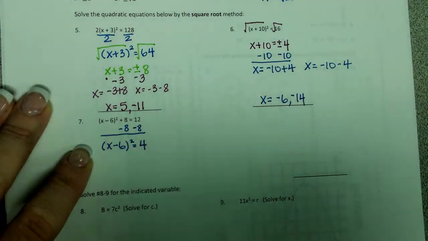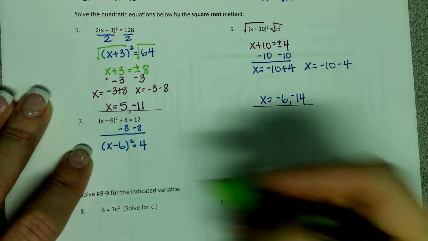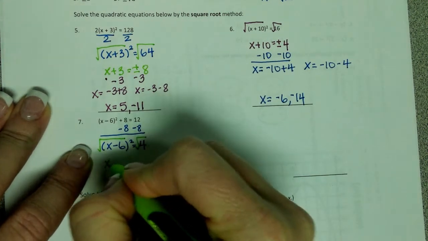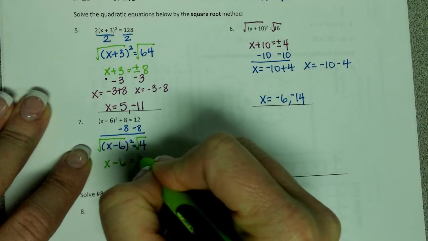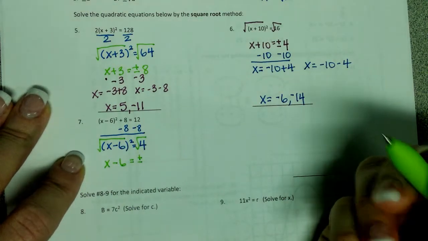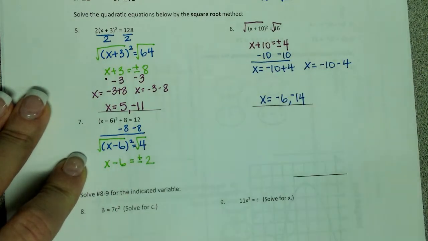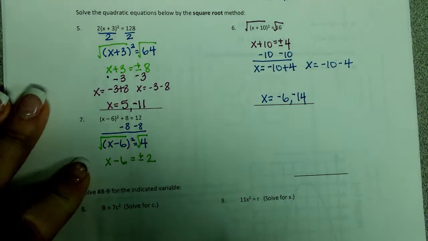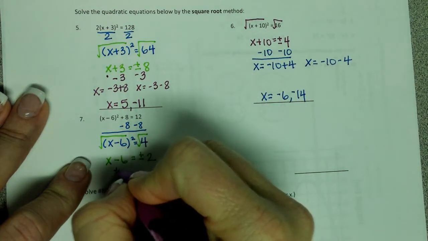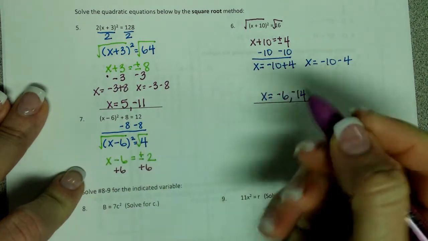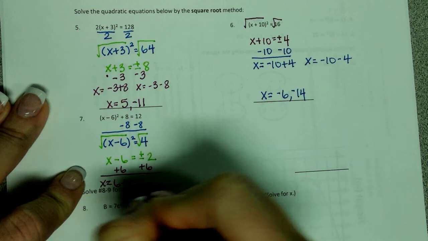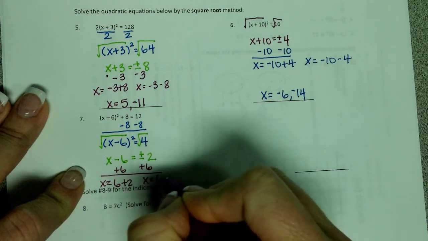Now what do we do? We're going to square root both sides. So I have x minus 6 equals plus or minus, what's the square root of 4? 2. And then to solve for x, add 6. We are going to add 6 to both sides. So x equals 6 plus 2, and x equals 6 minus 2.